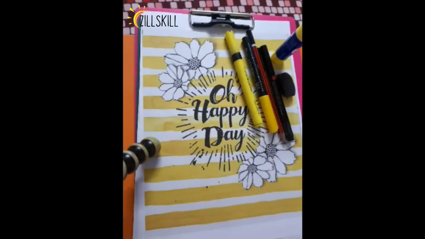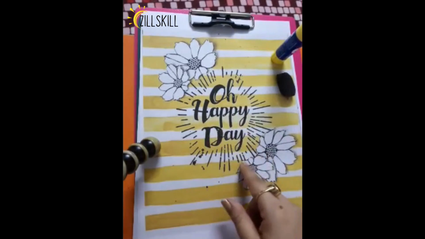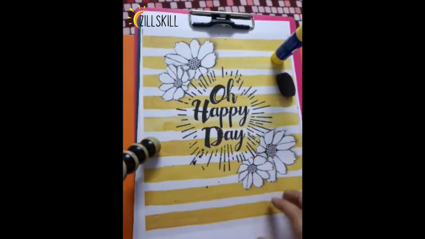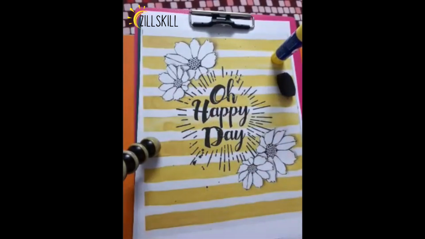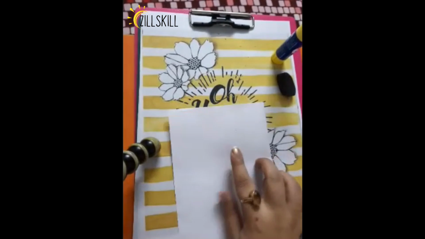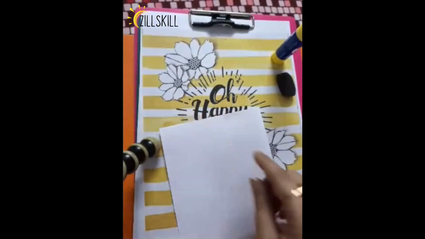Today in this evening, we're going to write this quotation, "Ooh, happy day," in such a manner that it comes up really well. We'll add these flowers as 3D flowers. First of all, we are going to make the flower on a separate sheet so that we can cut it out and paste it like this.